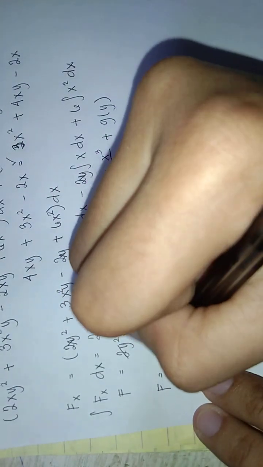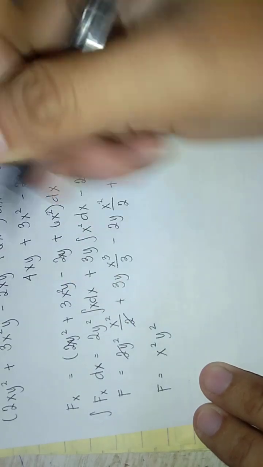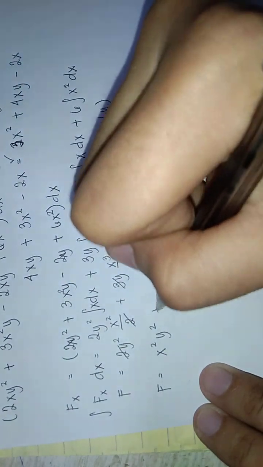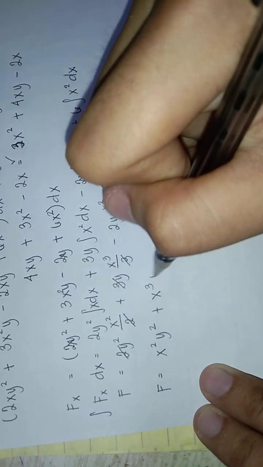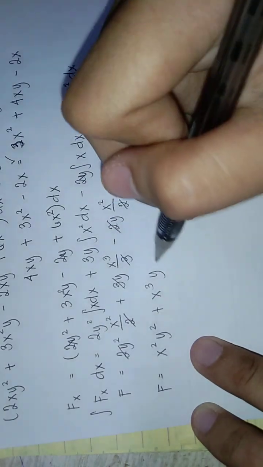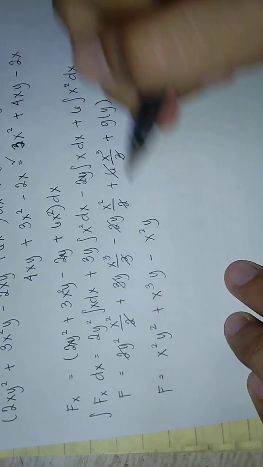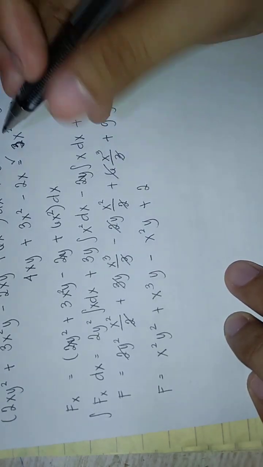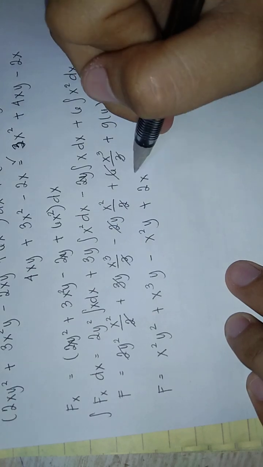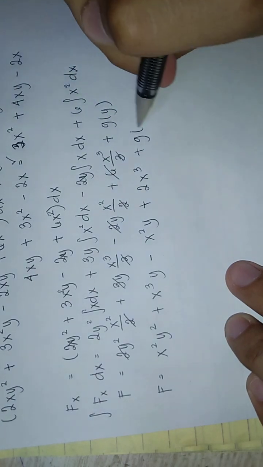This can be cancelled out, so x squared y squared, x cubed y, x squared y, plus 2x cubed plus g of y.